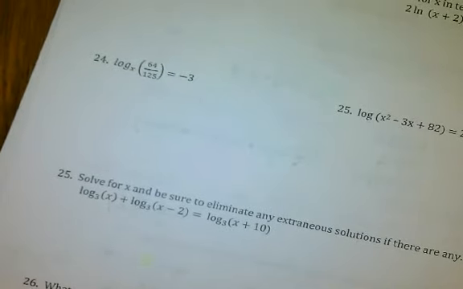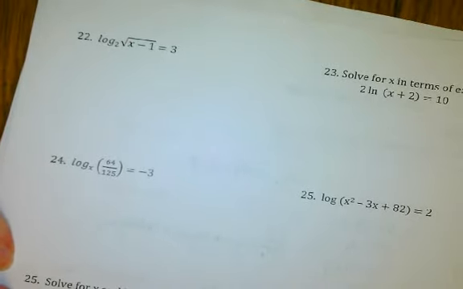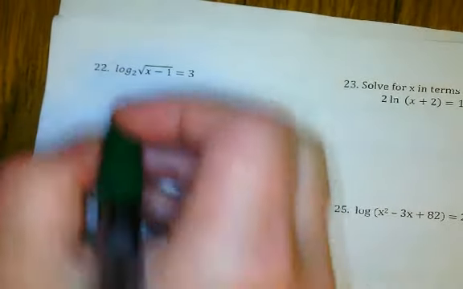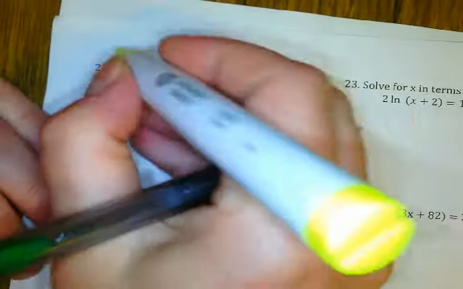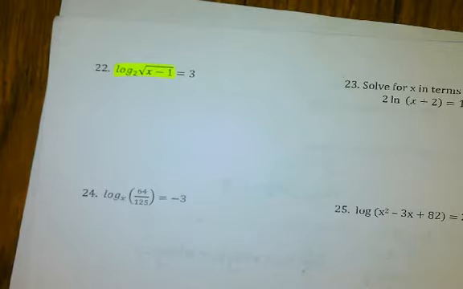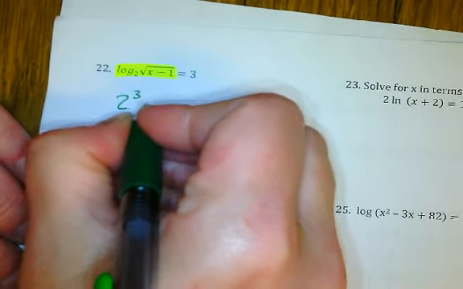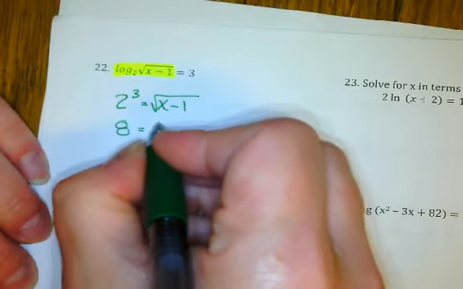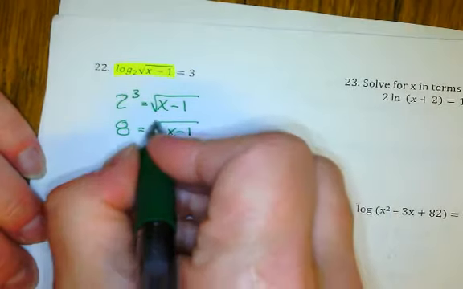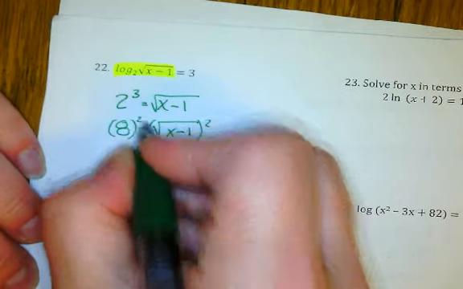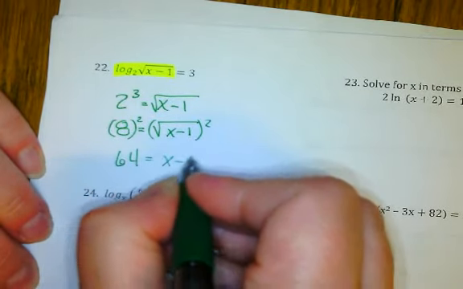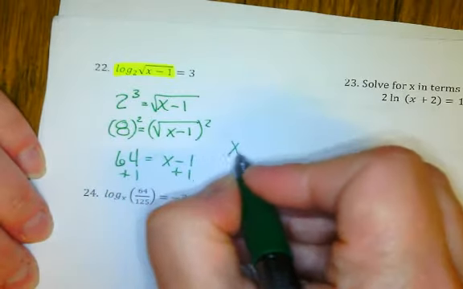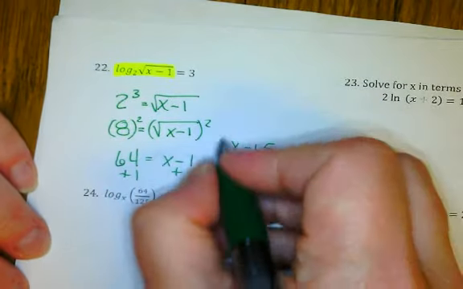All right, on the back side, on number 22, what you'd want to do on this one is you would want to get the log base something by itself, and it is, so that's all ready to go. All right, and then I'm going to convert it. So 2 to the power of 3 equals the square root of x minus 1. Okay, that gives me 8 equals the square root of x minus 1. Now I'm going to square this to get rid of it. So that gives me 64 equals x minus 1. Then I'm going to add 1, and x equals 65.